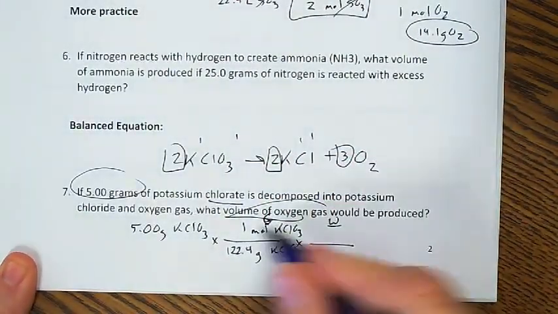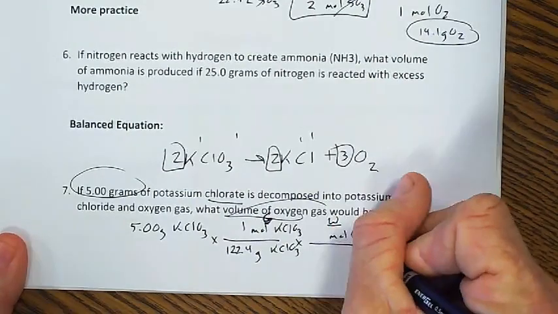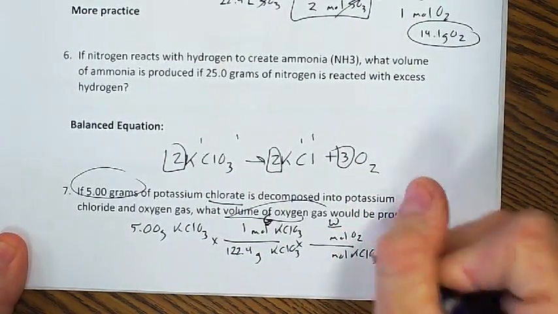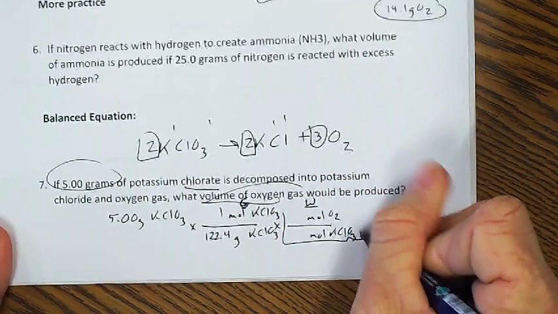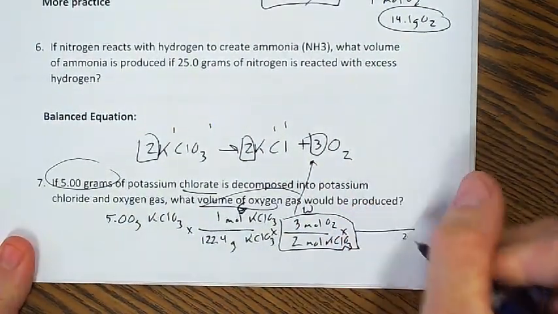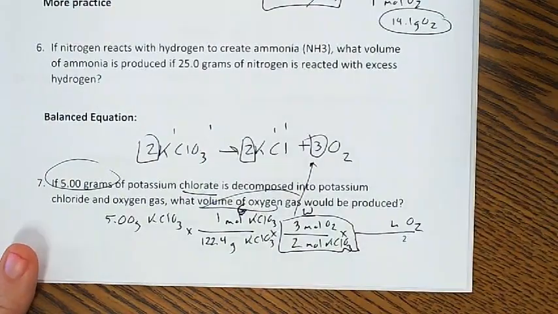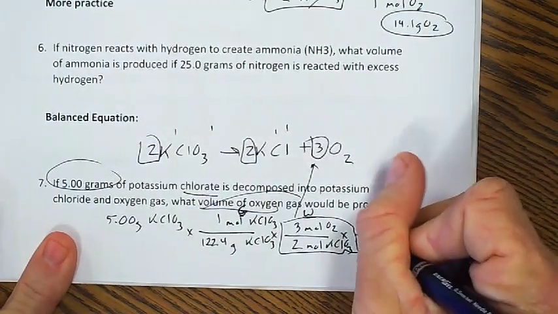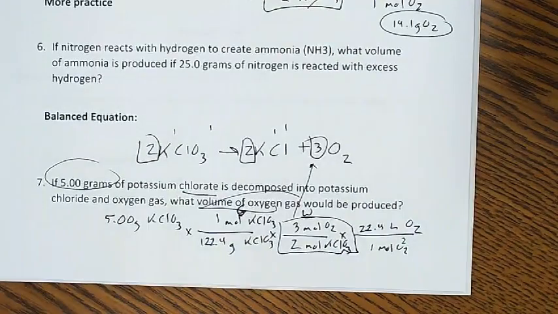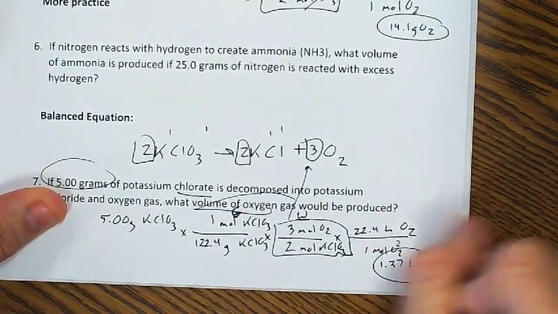And you remember, that's moles of what's given in the problem. Then you always got to go to moles of what you want. We're wanting oxygen gas. So go to moles of O2 over moles of KClO3. Again, this is the only new step. Get those numbers from the balanced equation. There again, the 3 there. What's in front of KClO3? 2 there. And again, after that, they want to know what volume. So they want to know liters of O2 that we get. And again, 1 mole of O2 is how much? Is 22.4 liters. And then multiply across, then divide to get your answer. You get 1.37 liters of O2.